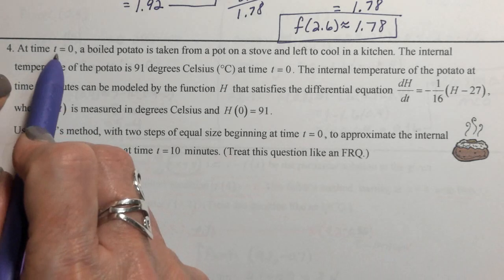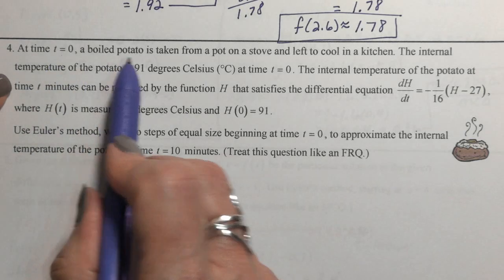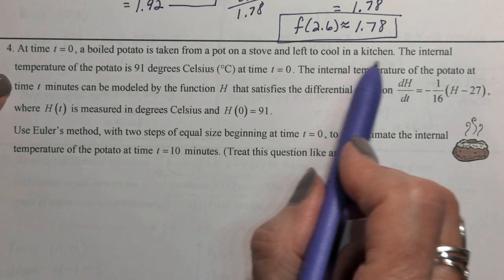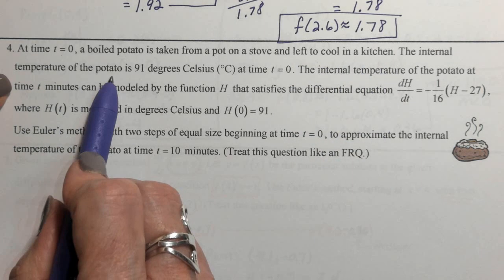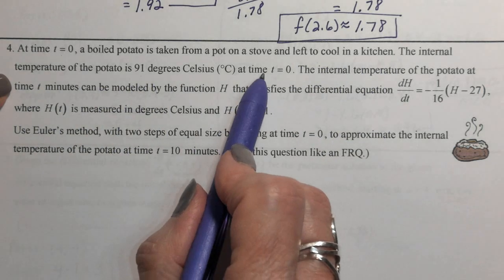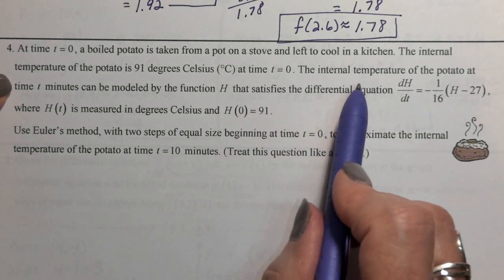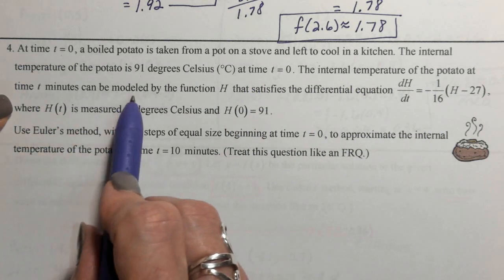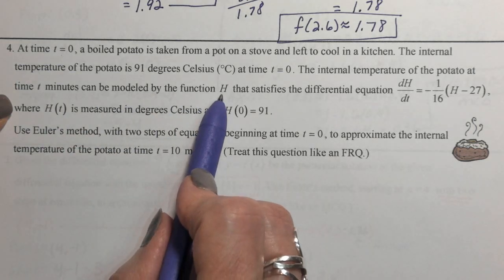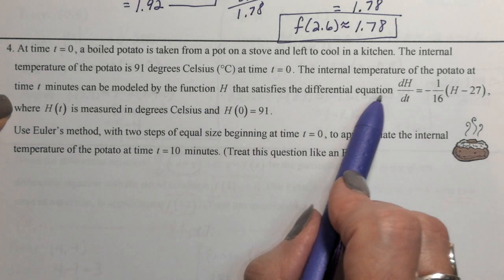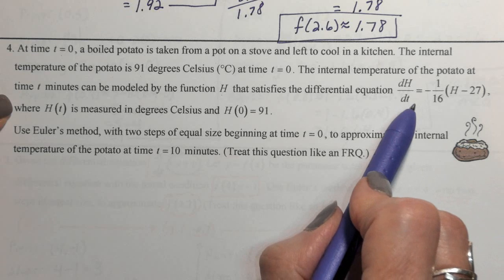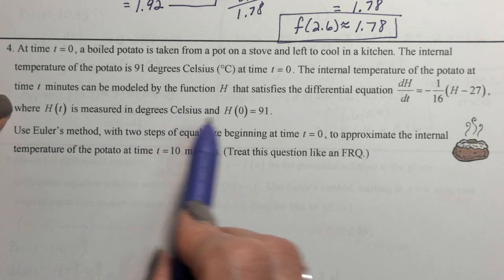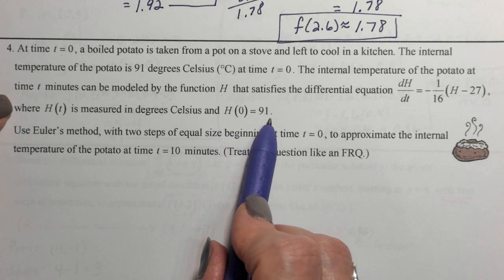Alrighty, at time 0, a boiled potato is taken from a pot on a stove and left to cool in a kitchen. The internal temperature of the potato is 91 degrees at time 0. The internal temperature of the potato at time t minutes can be modeled by the function h that satisfies this differential equation, where h of t is measured in degrees Celsius and h of 0 is 91.